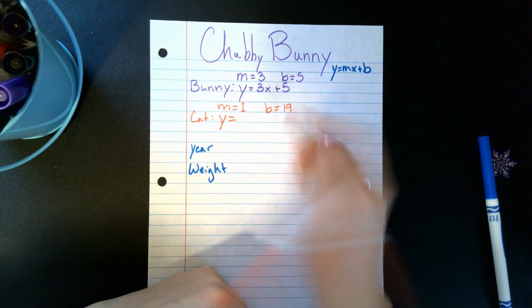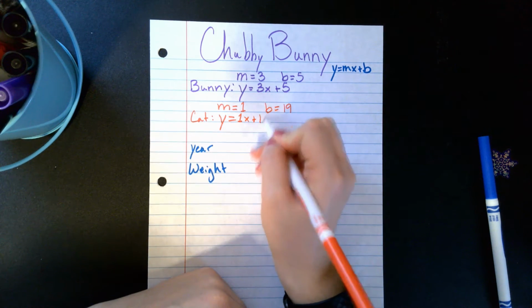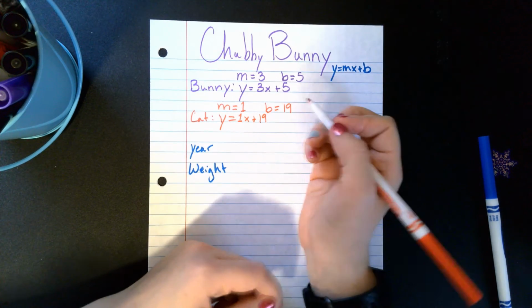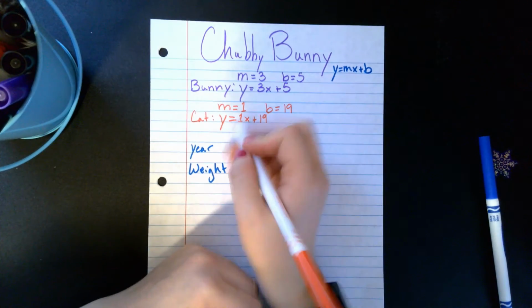Now, I don't have cats, so I don't know if 19 pounds is a lot. You'll have to email me and tell me if that is really heavy for a cat, because that seems really heavy. Like, that's heavy for a baby, so I don't know. You'll have to tell me.